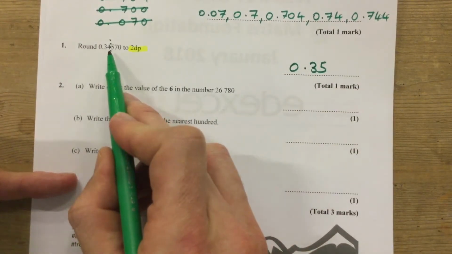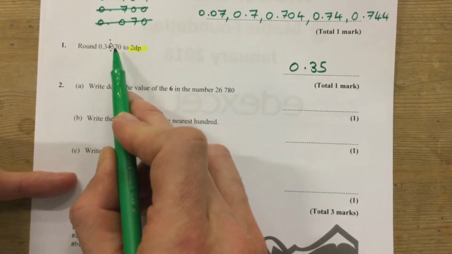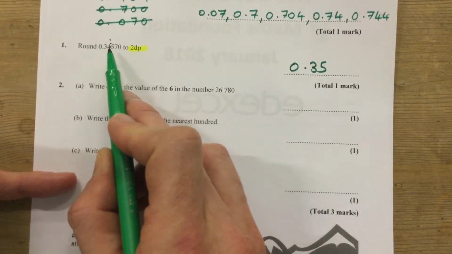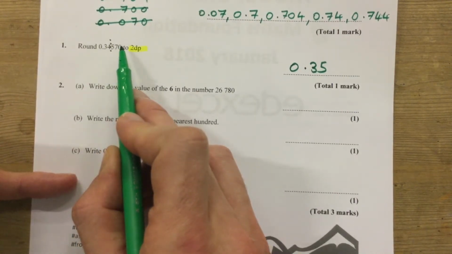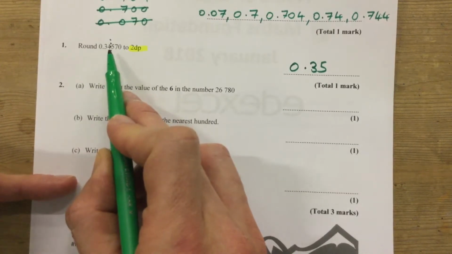0.35. If the number after where we stop is a 0, 1, 2, 3 or 4, it will stay the same. If it's a 5, 6, 7, 8 or 9, it will round it up to the next digit.